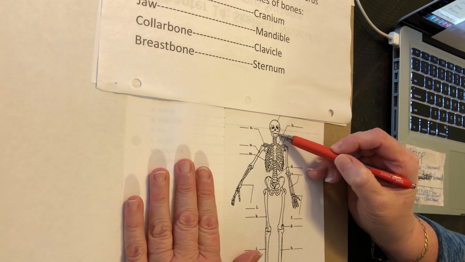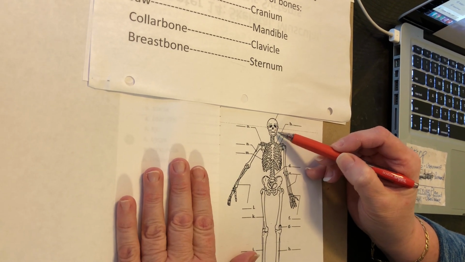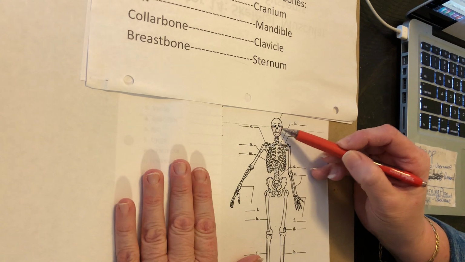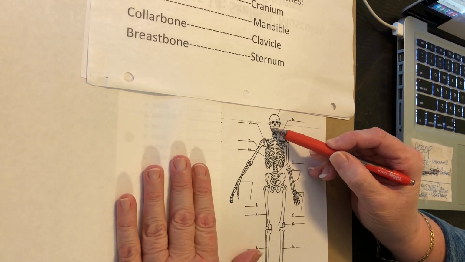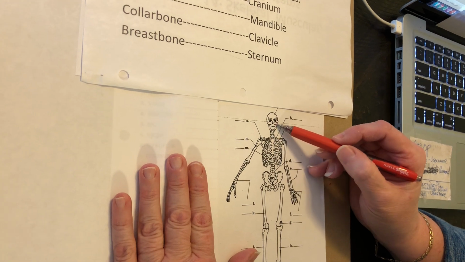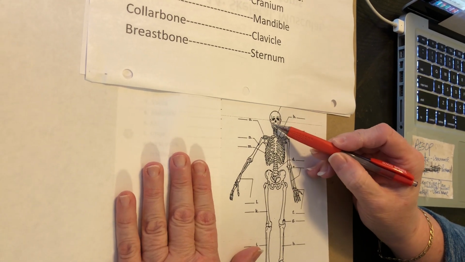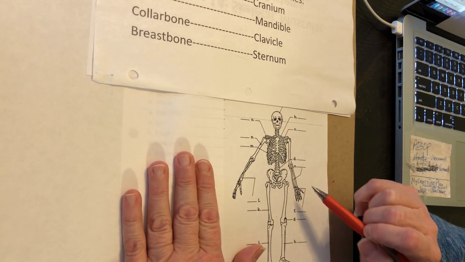If you've ever yawned or tried to bite into an apple and you feel a little pull in your cheek, you're actually having it move in and out. You don't want to do that too often because then you could develop a problem. So that is your mandible.